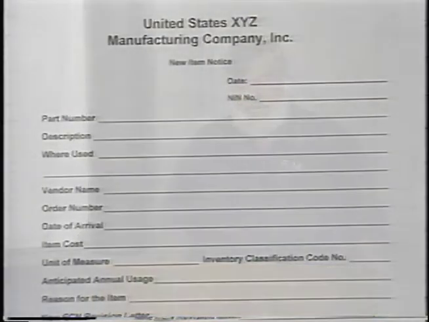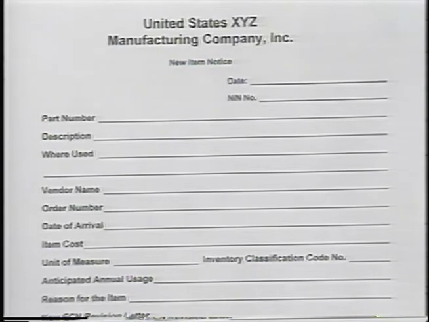Now, moving on to page number 12, we're identifying the document that we call the new item notice, or some people refer to it as a new part notice. You pick and choose. But again, we have the date, and then that NIN number is the new item notice number. It is a straight numeric listing. It's very similar to a purchase order number of the number of new items that I have received into operations, let's say year to date.